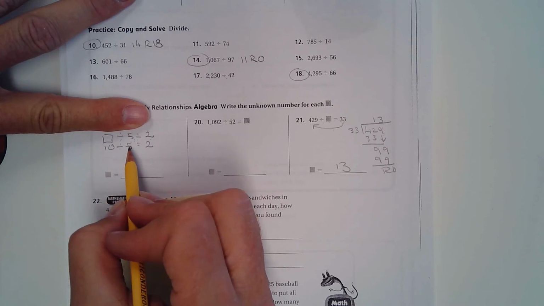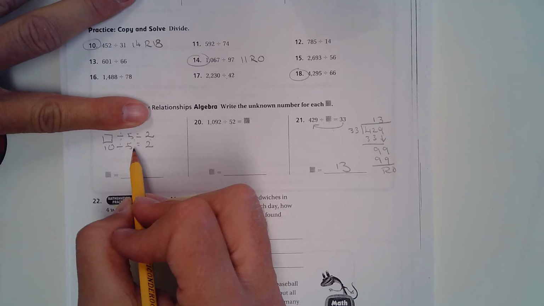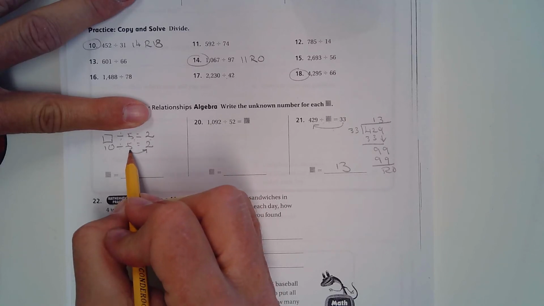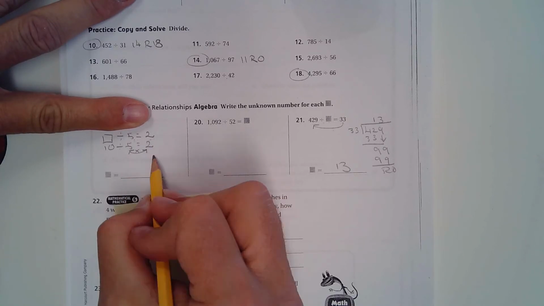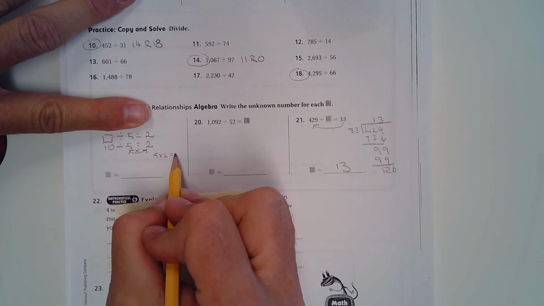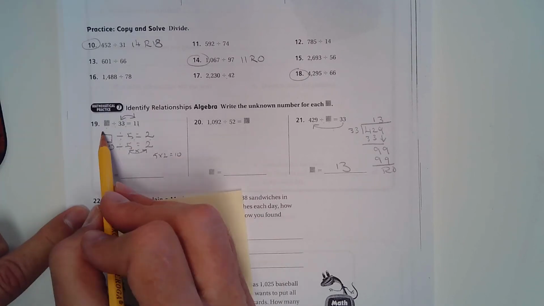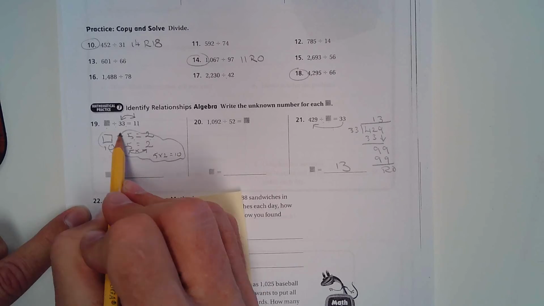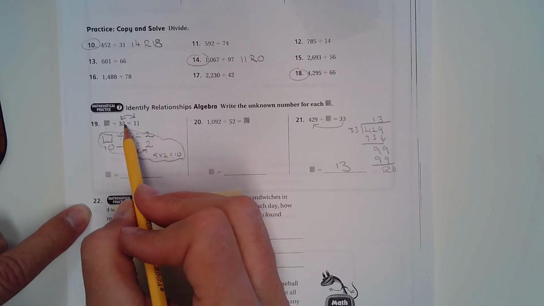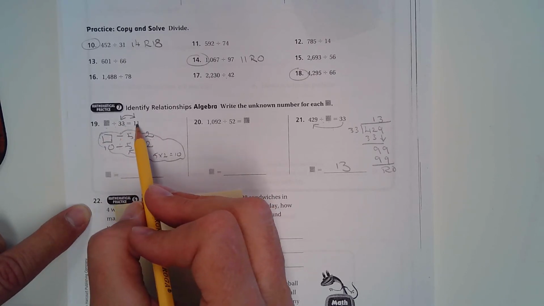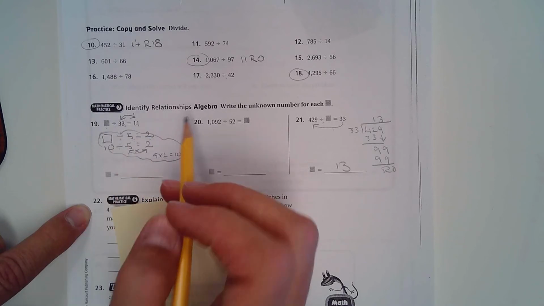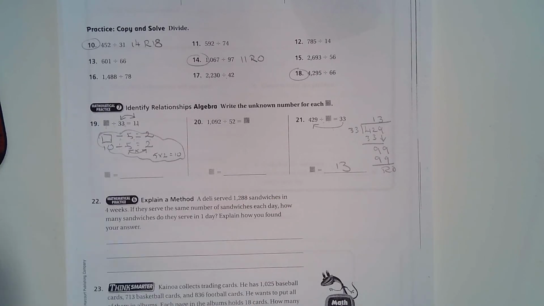How did I get 10? What is 5 times 2? 5 times 2 equals 10. Well, that's how we solve this one. So, wouldn't we solve this the same way? What's 33 times 11? And that's all I'm going to do with that one. Let you guys figure that one out. Okay?